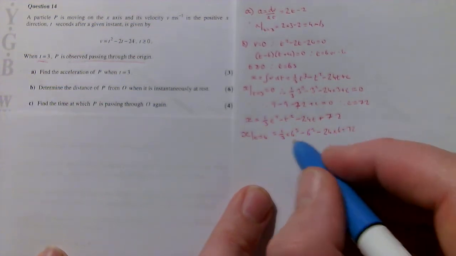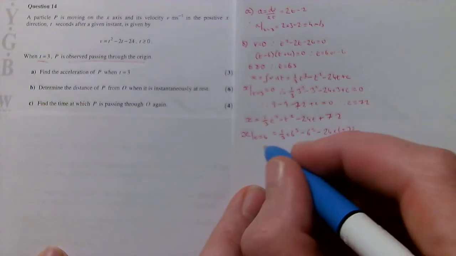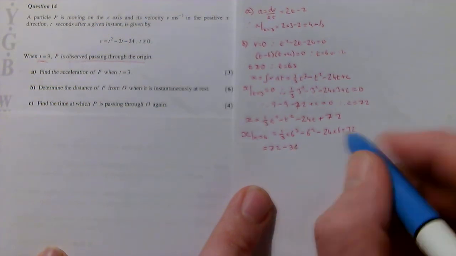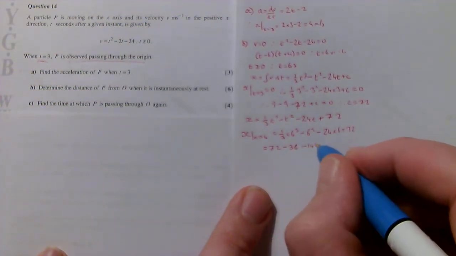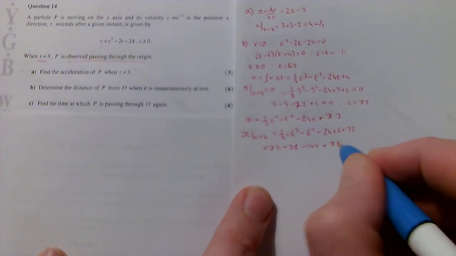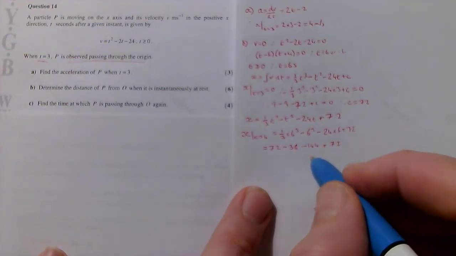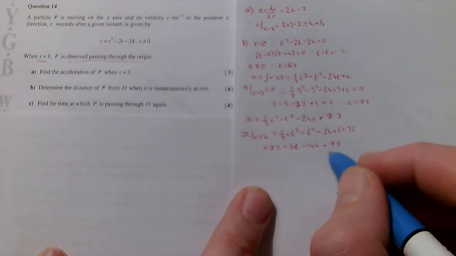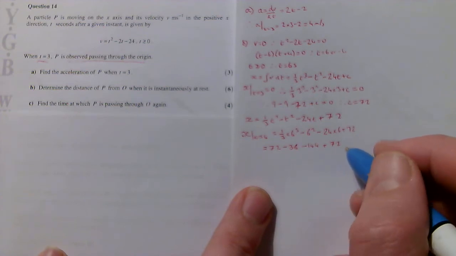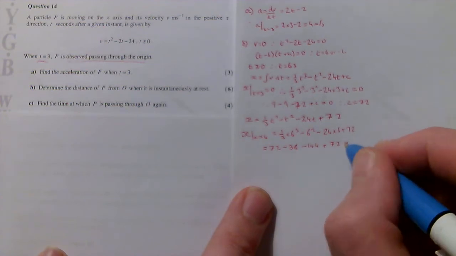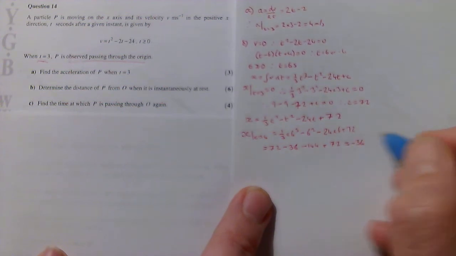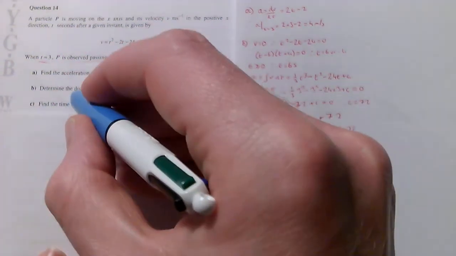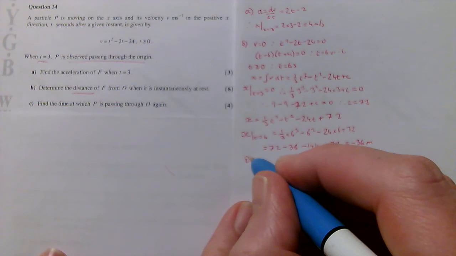So 6 cubed is 216, so it's going to give me 72, minus 36, minus 144, plus 72. 72 minus 36 is 36, minus 144 is minus 108, plus 72 is minus 36. So it's going to give us an answer of minus 36 meters. So the distance, notice here, it asks for distance, distance equals 36 meters.